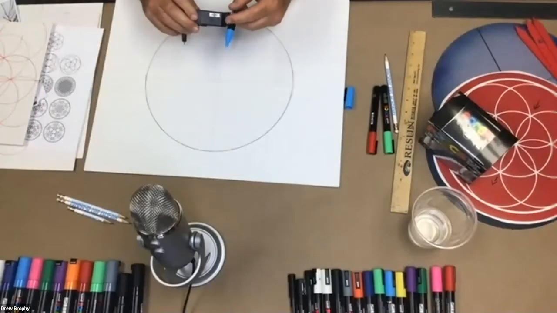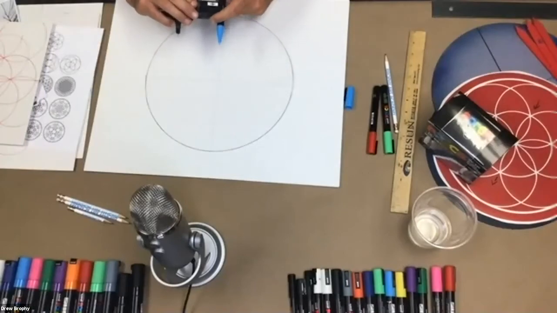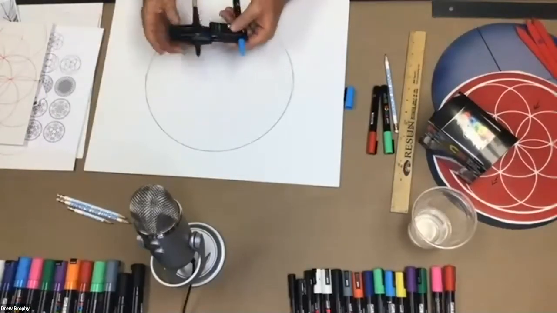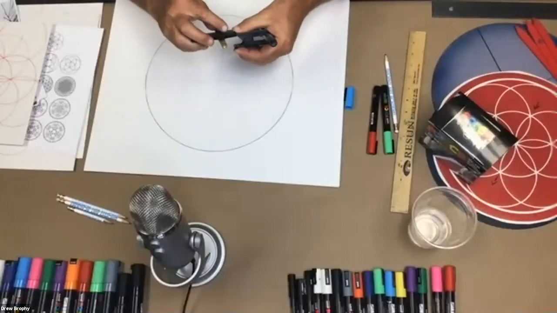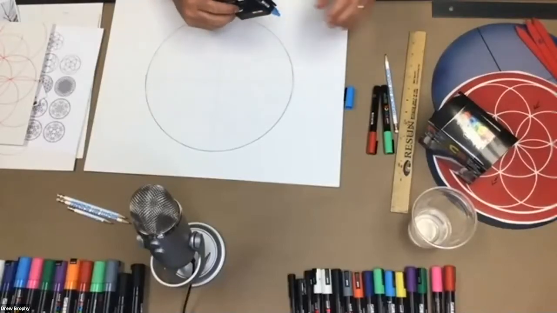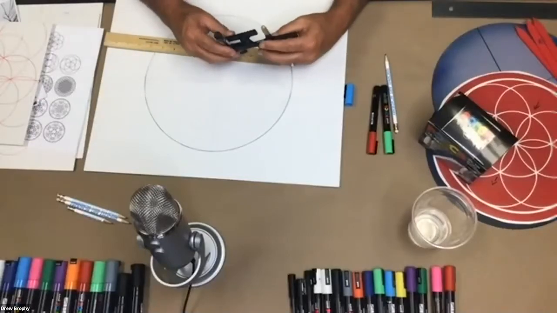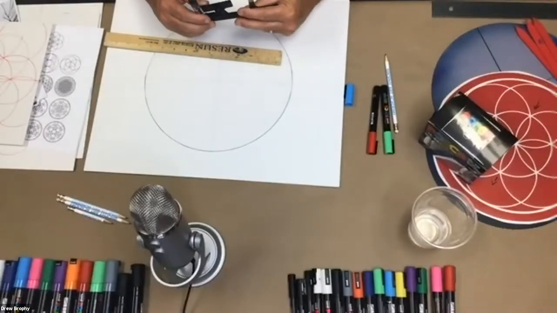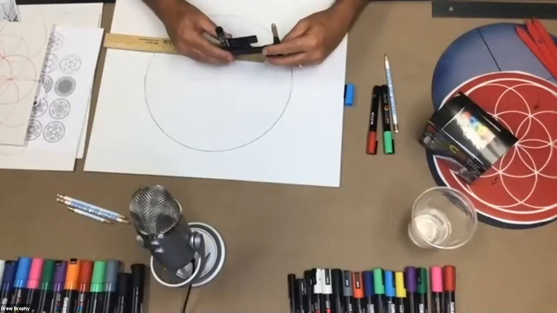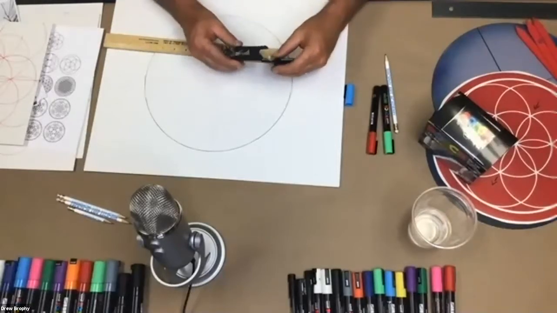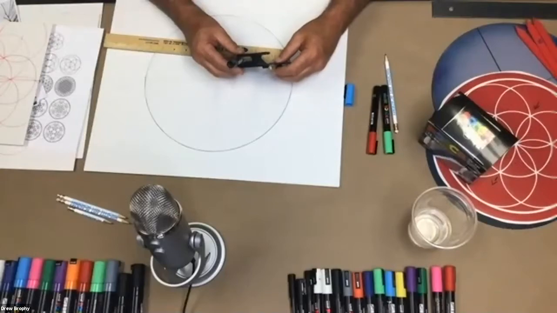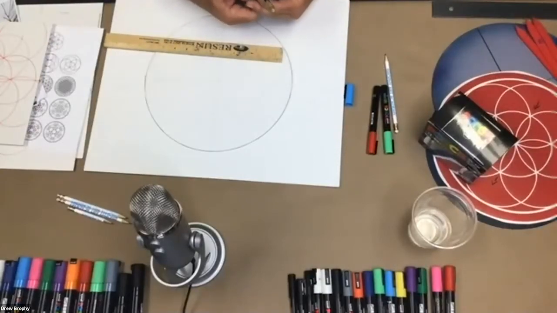I'm using a compass, and I know some of you have already battled this flower of life, so you kind of got the hang of it. For anybody who's new, you can use a compass or you can use a cup. I do suggest you have a compass. It makes it easier. I'm not going to be doing cups today, but with a cup you can still get the circle.